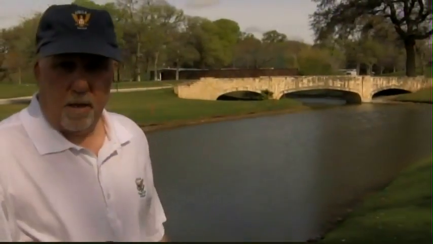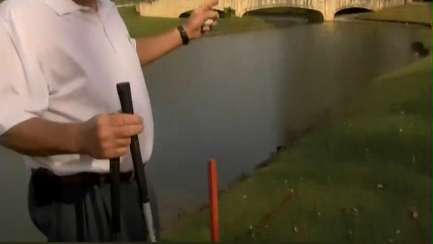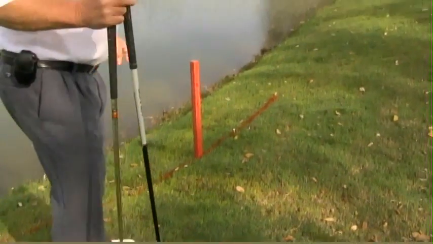Okay, we're here on the opposite side of the lateral water hazard on 18. I've determined the spot that's equal distance from the hole to the same spot I had on the other side. Now, from that point, I get 2 club lengths. I can use any club that I want that's in my bag I picked for the stipulated round.